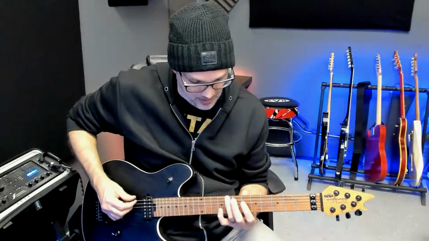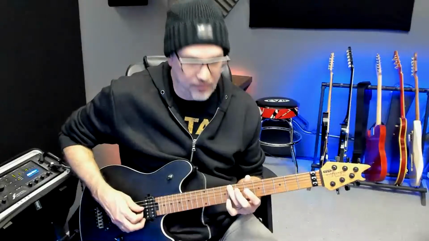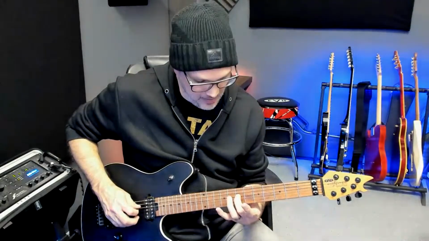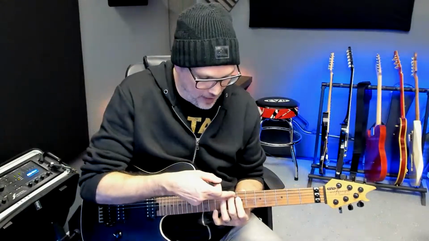Like if I have a C note here, and I'm going to look for a major 6th away from the root. Okay? That's a shape on the fretboard right there. Okay? I'm 1 fret back, 2 strings up from the root.